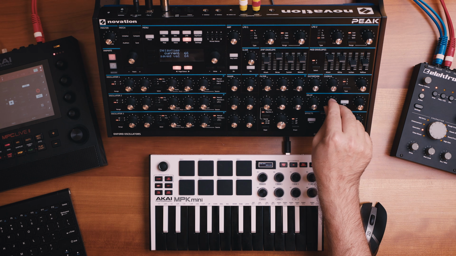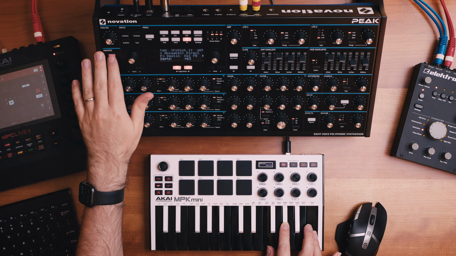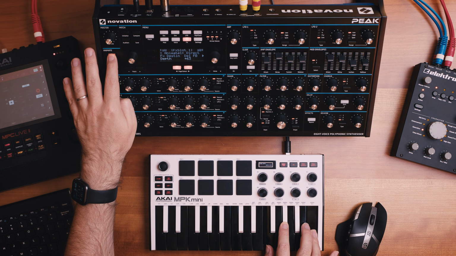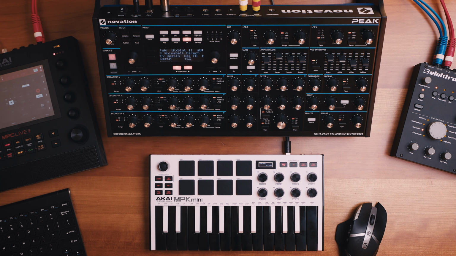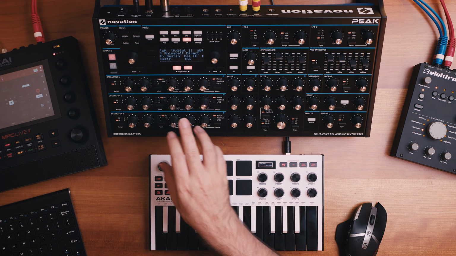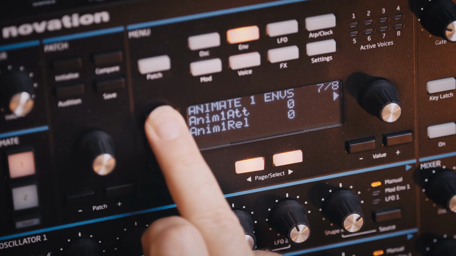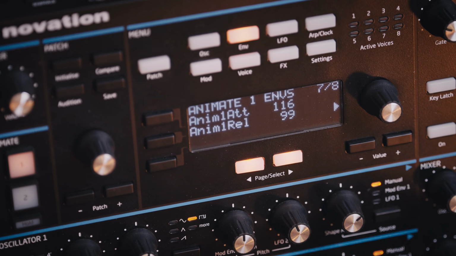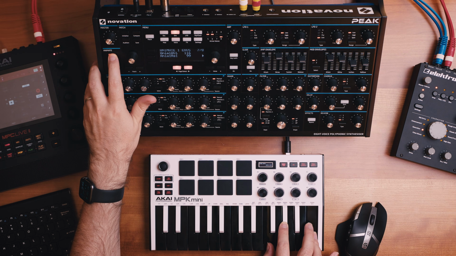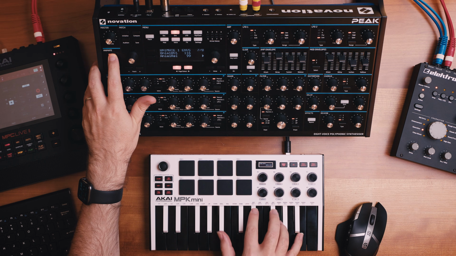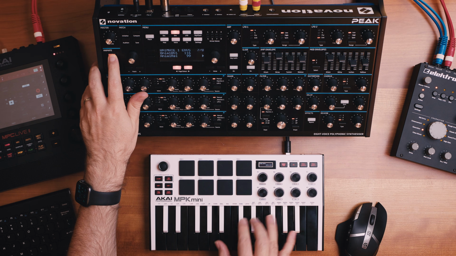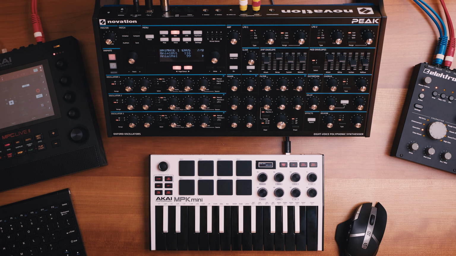Mm-hmm. So, same thing, envelope, animate, level, attack. Let's do like a long release, or a long attack and release. Yeah, that's working.